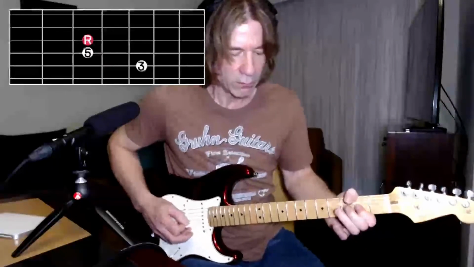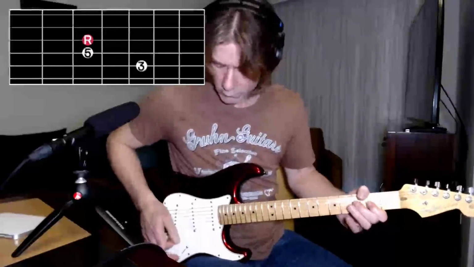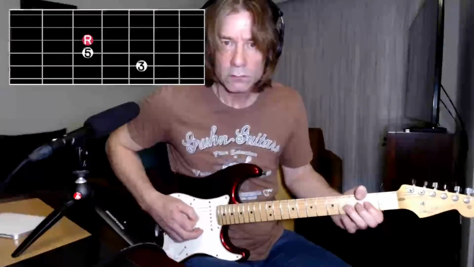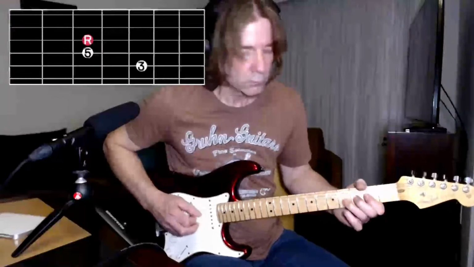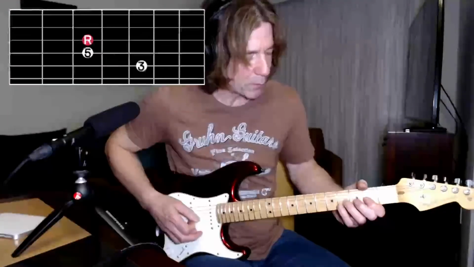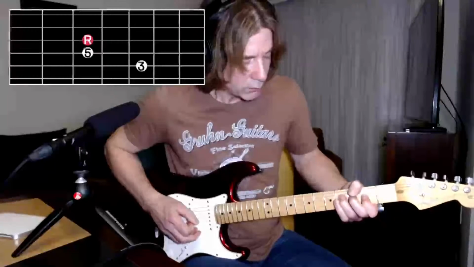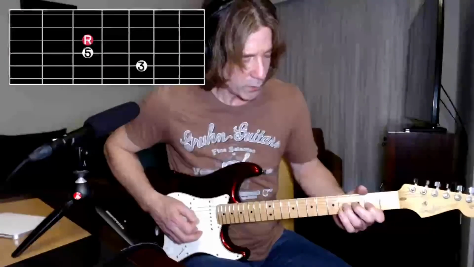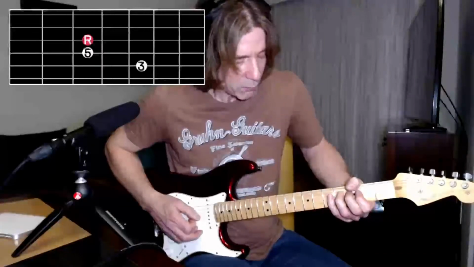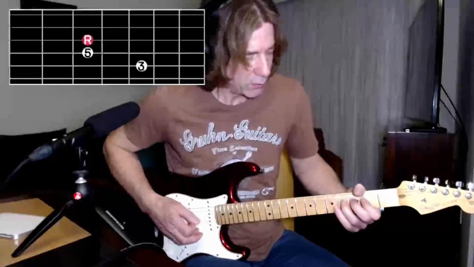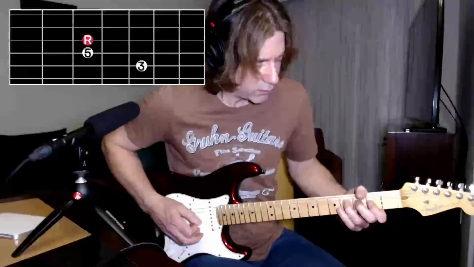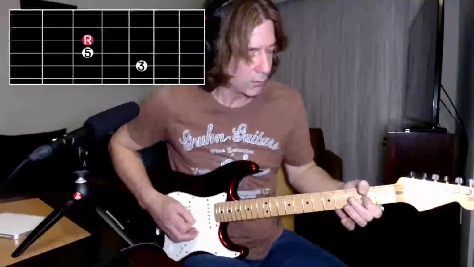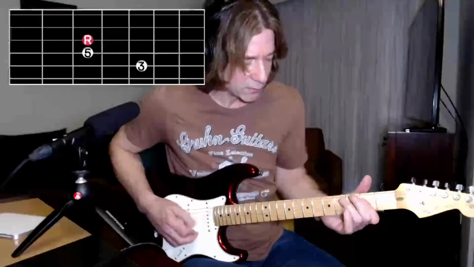Really great. That time I bent up the second into the third. And then I fretted this, so I'm hitting the fourth. Here's the root, the third. My pinky, I'm hitting that note. The seventh by playing the G. There's that fifth to the sixth again.